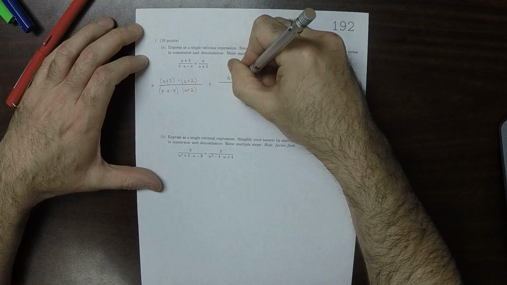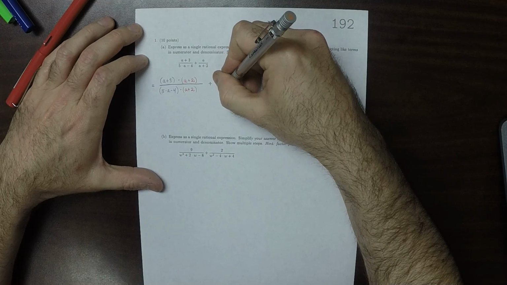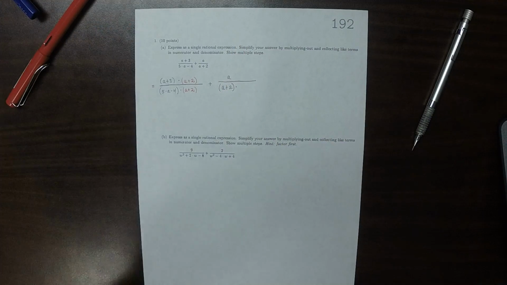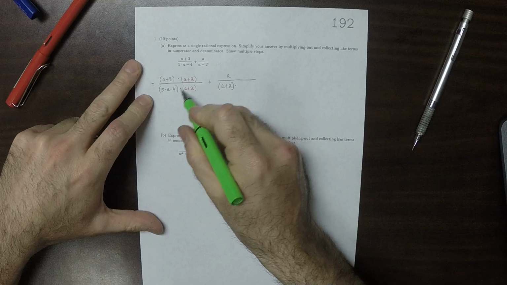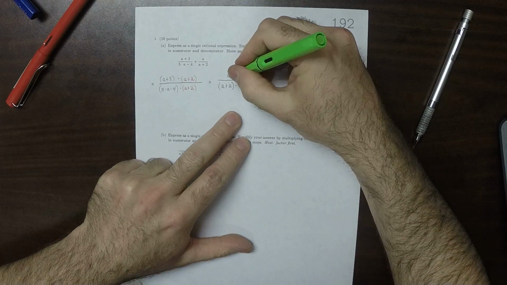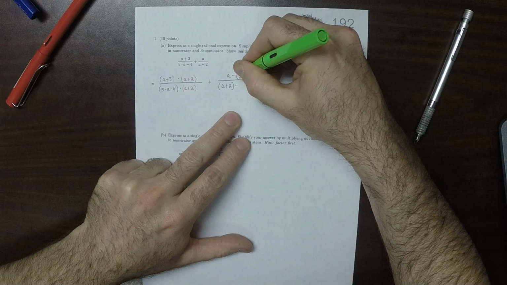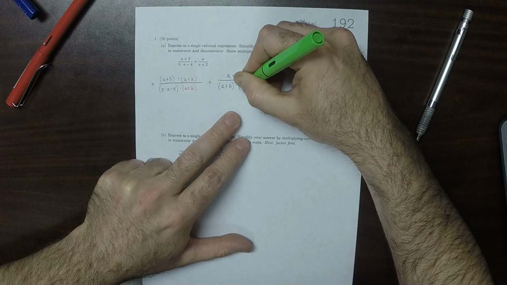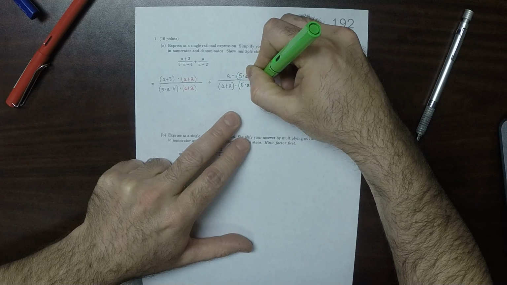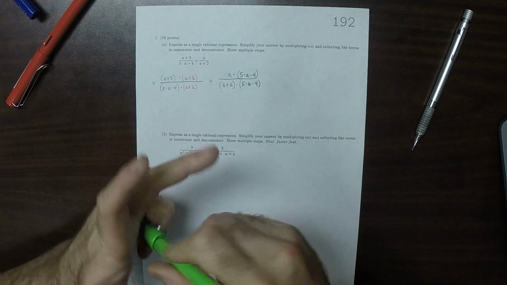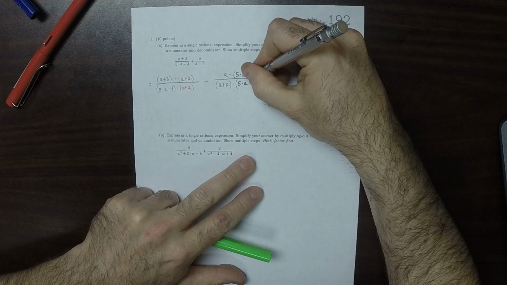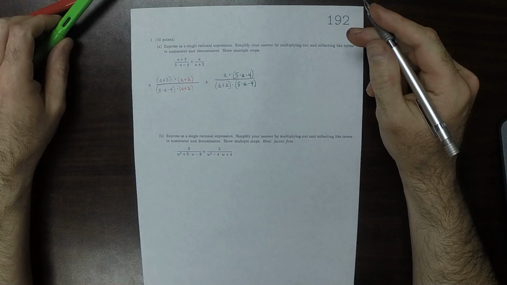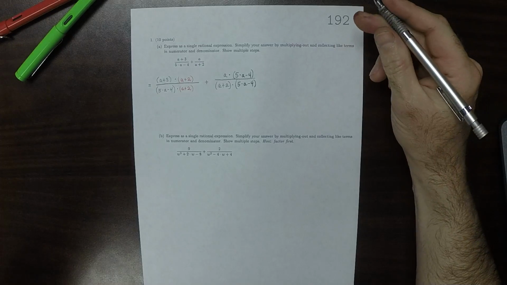a over a plus 2. And then in a sense, if this one was missing a plus 2, then this one is missing 5a minus 4. So we'll put a 5a minus 4 in the numerator and in the denominator. Now it's just a matter of multiplying things out and collecting like terms.